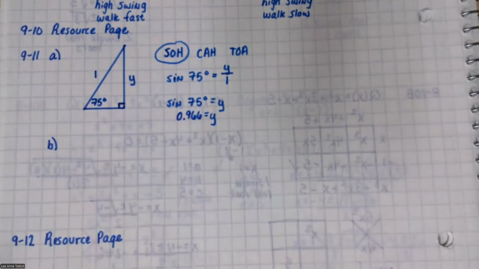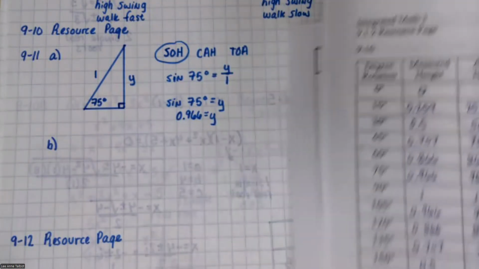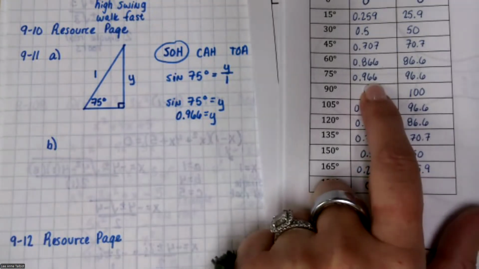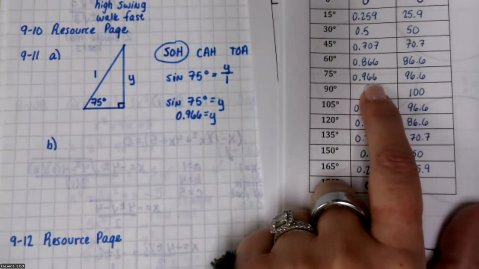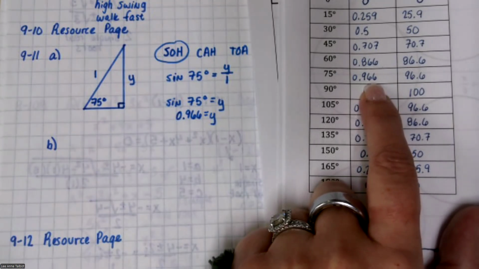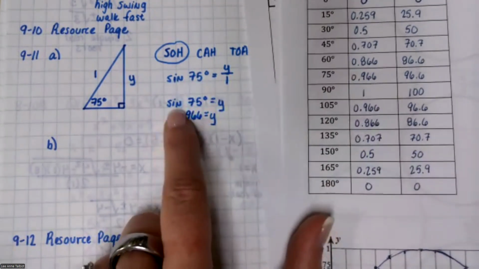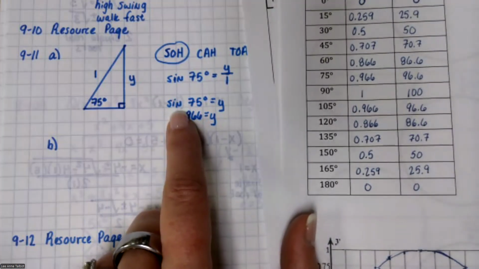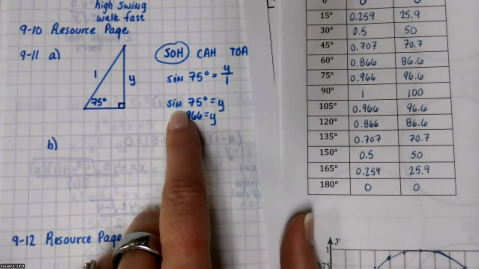Okay, so if the sine of 75 degrees is 0.966, go back and look at my table at 75 degrees. What is happening to the 75 degrees to get 0.966? What did I do to it in the calculator? What did I do to the 75 degrees? I did the sine of it. Yeah, I did the sine of it.